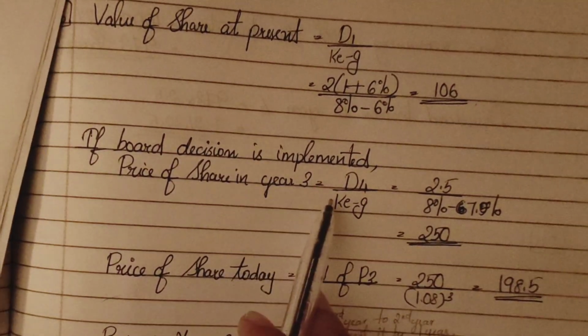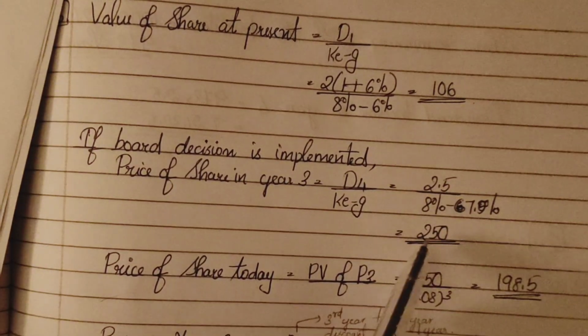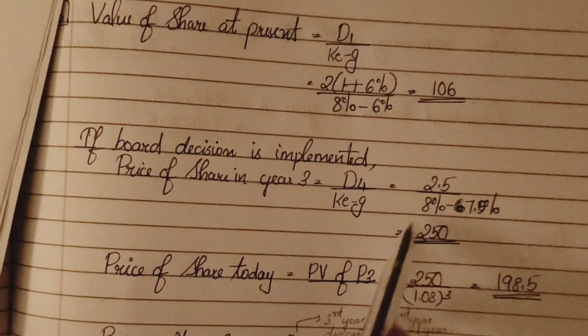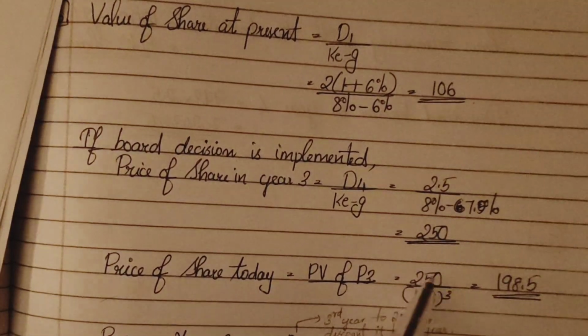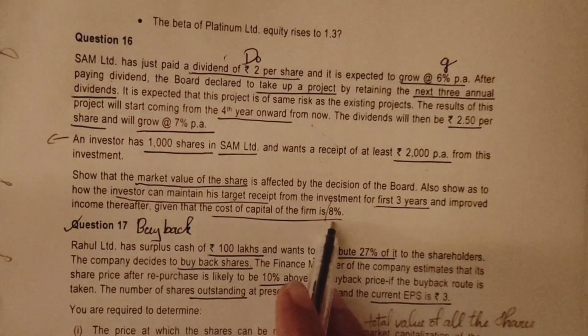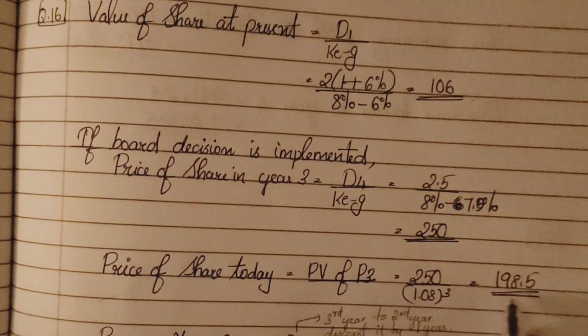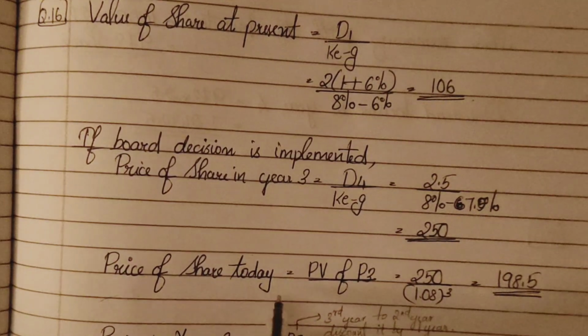So year 3 share price 250 ആണെങ്കിൽ what will be the price of share today? We can compute the present value of 250. So 250 divided by, how much is the cost of equity? 8%. 1 plus 8% all raised to 3. 198.5 will be the price of share today.